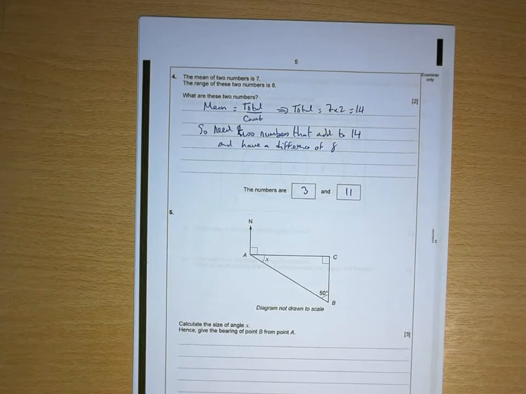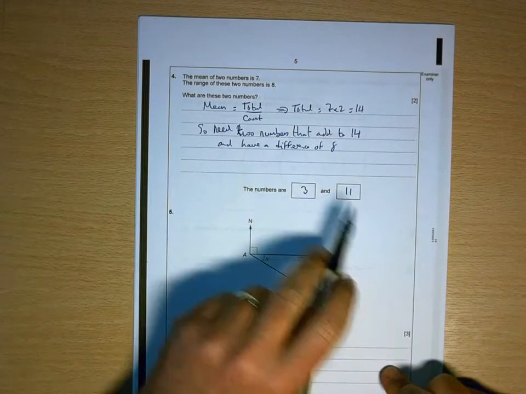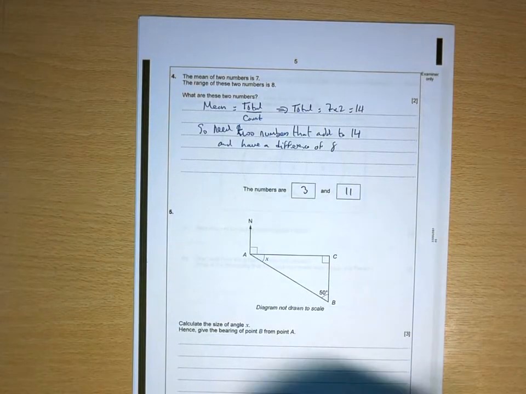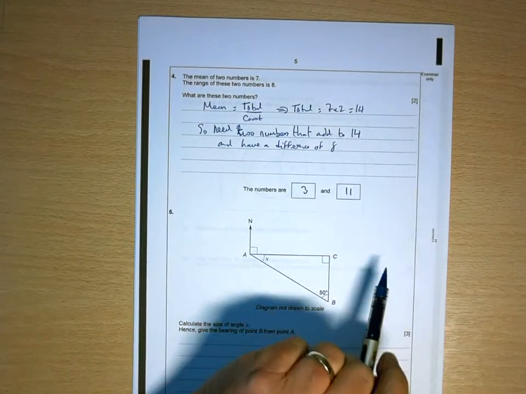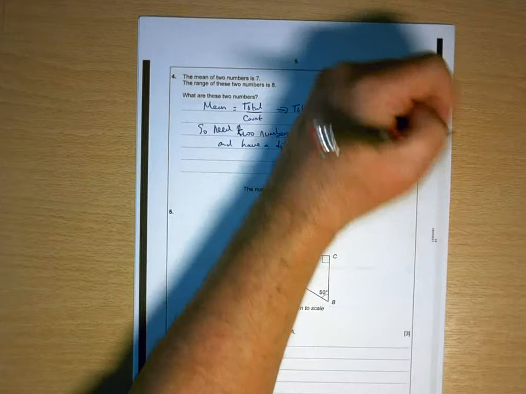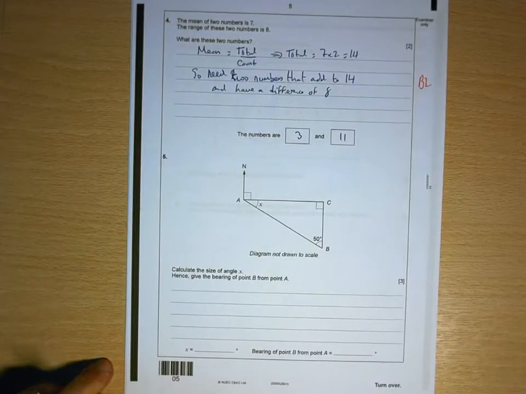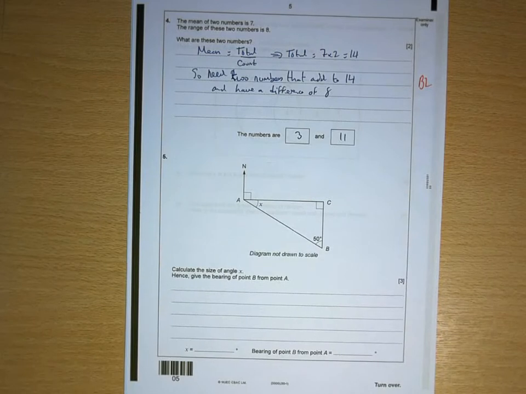So the marks for that, you get 1 mark if your two numbers either added up to 14 or took away to 8. But if they meet both criteria, you get both marks. Question 5. Calculate the size of angle X. Hence, give the bearing of point B from point A.